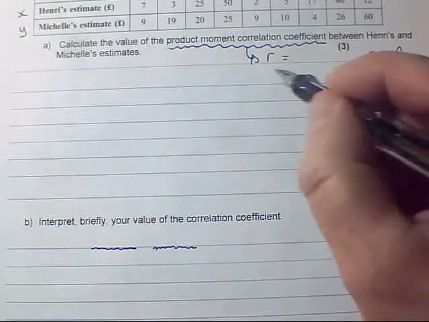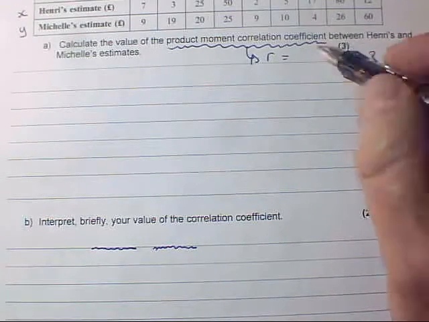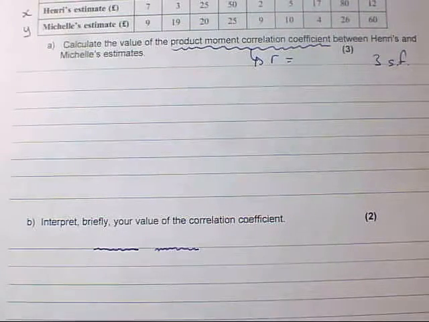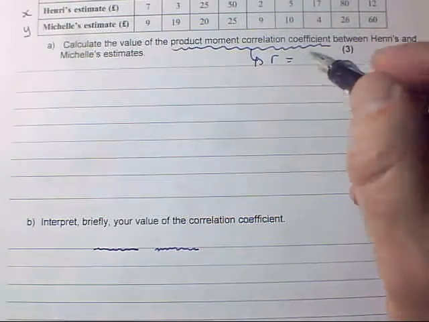Whenever you get your R off your calculator, the minus sign might be hard to read, so make sure you double check that. I'm not saying it is negative, but you just need to make sure.